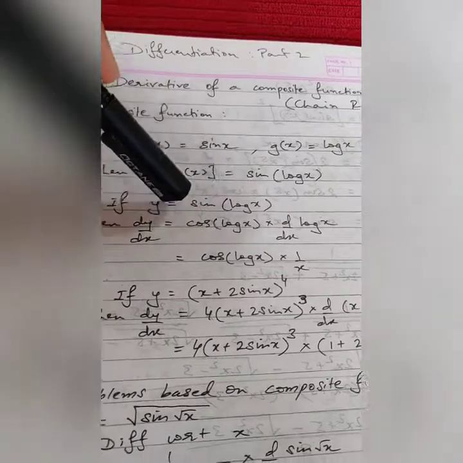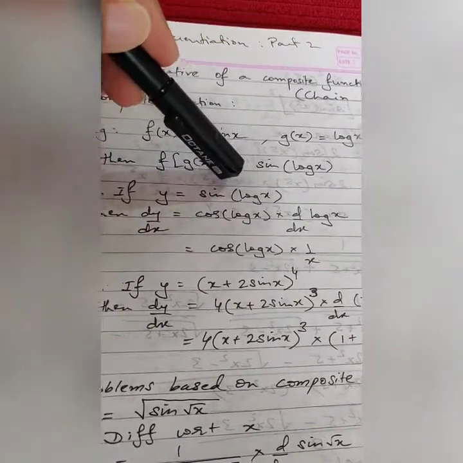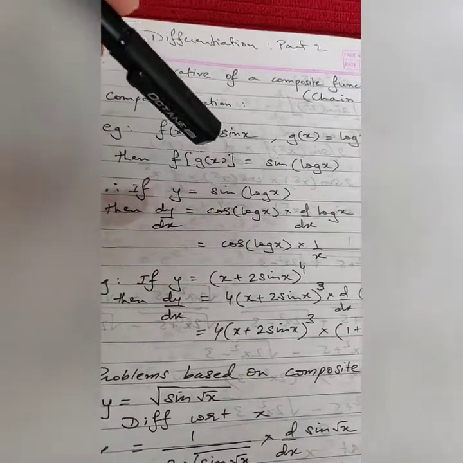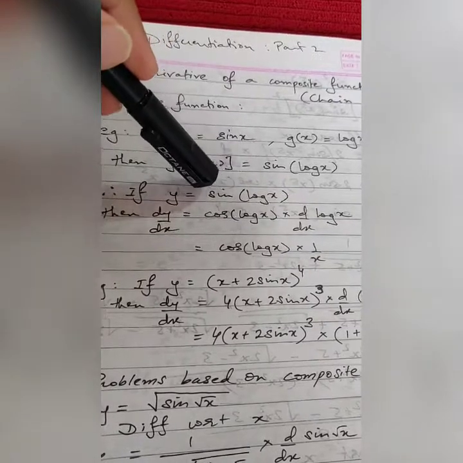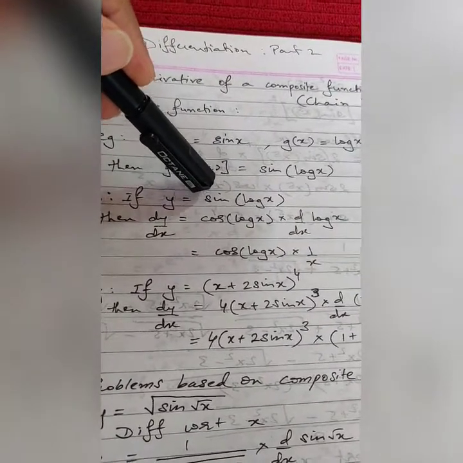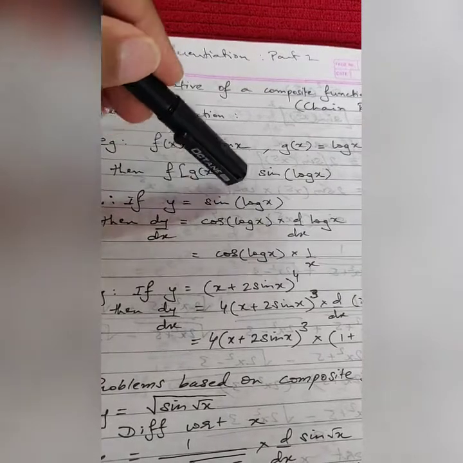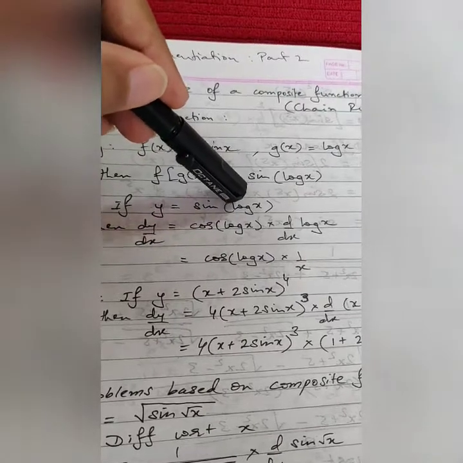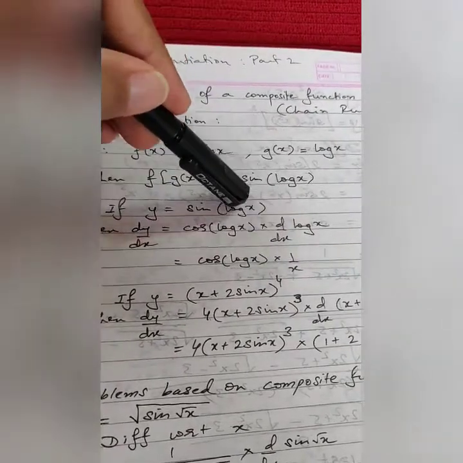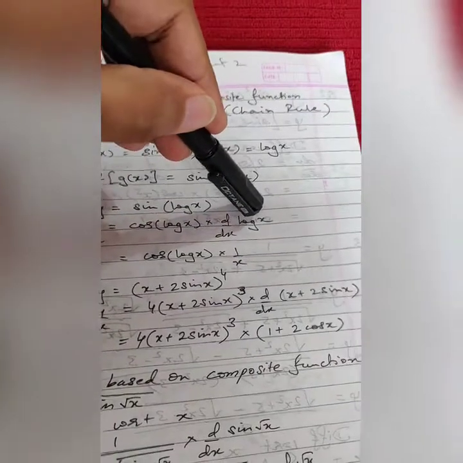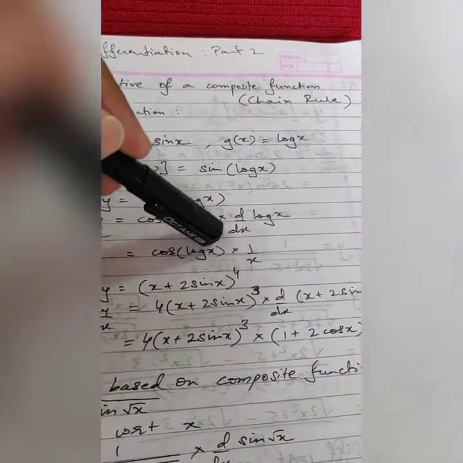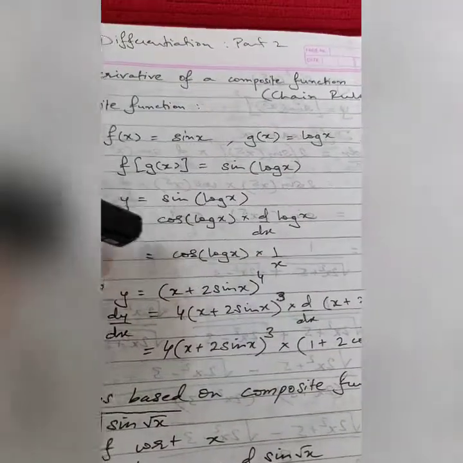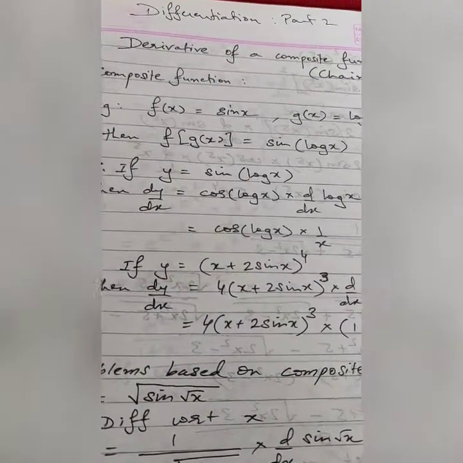So let's take the same example. If y is equal to sine of log x, then the derivative of y, dy by dx, is given by, now what you do is you go from out to in. First of all, you see sine. The derivative of sine is cos. So you simply write the derivative of sine of log x as cos of log x. But then you have to also go inside, and so you write multiplied by the derivative of what is inside, so the derivative of log x. So cos of log x as it is, multiplied by the derivative of log x. The derivative of log x is 1 by x, and that is how you do composite functions.